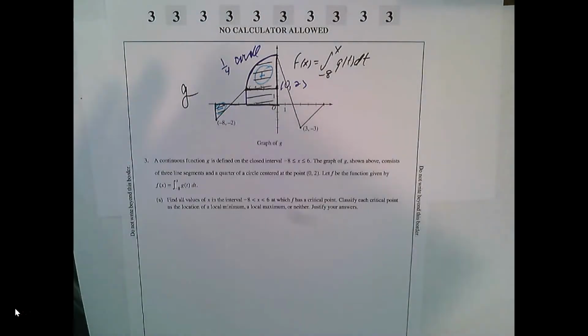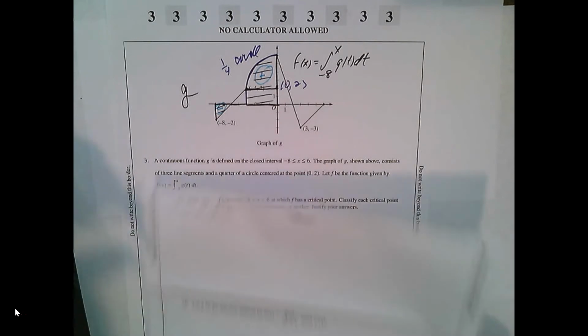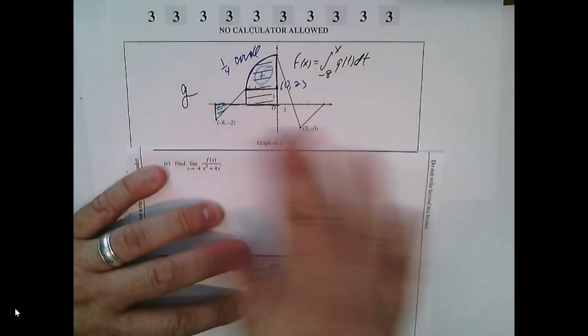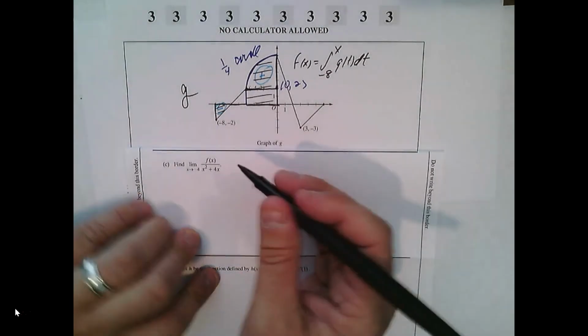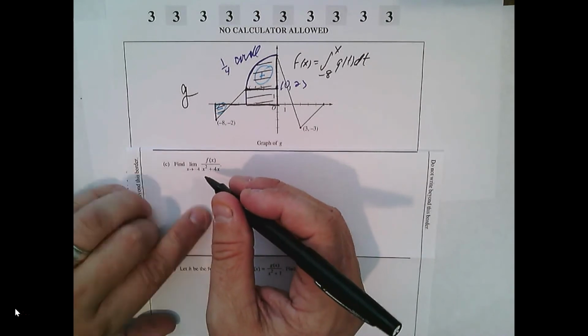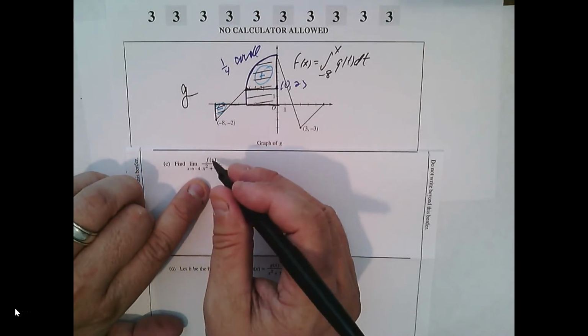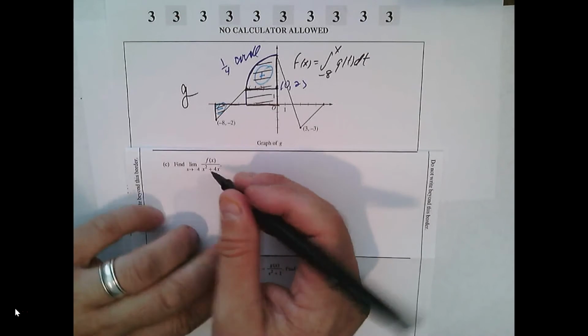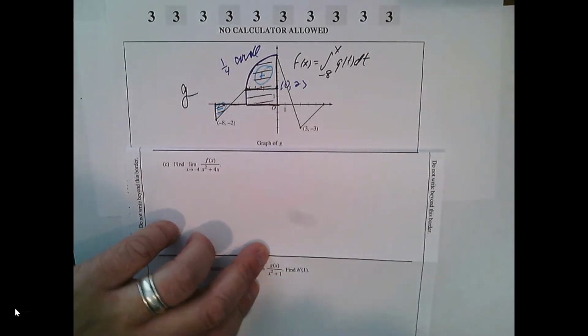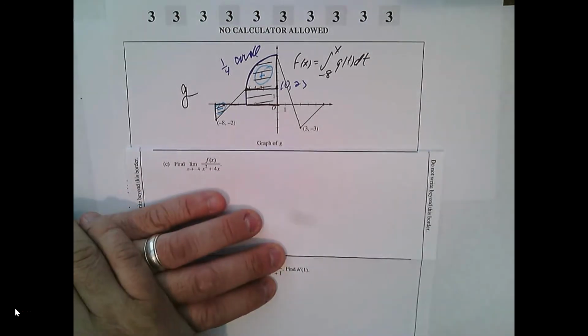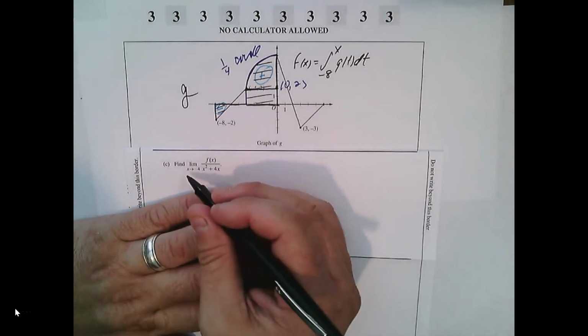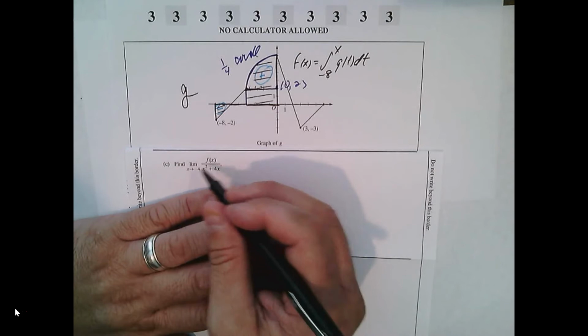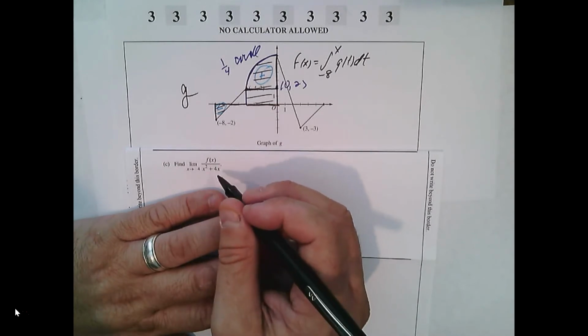Let's move on. In part C, we're asked to find the limit as x approaches negative 4 of f of x divided by x squared plus 4x. All right, well gosh, what are our options here? The limit as x approaches negative 4 of f of x over x squared plus 4x.